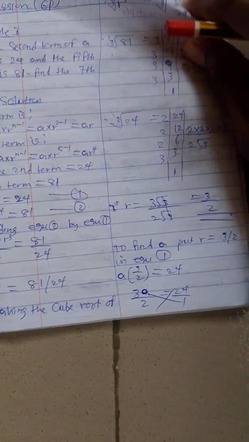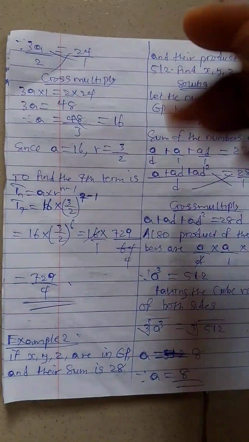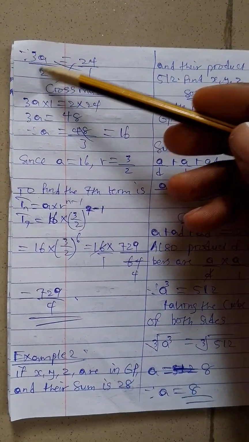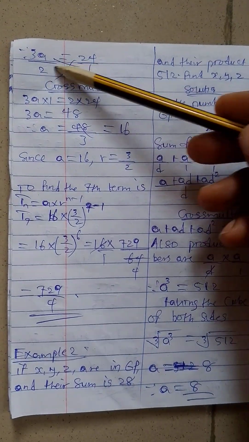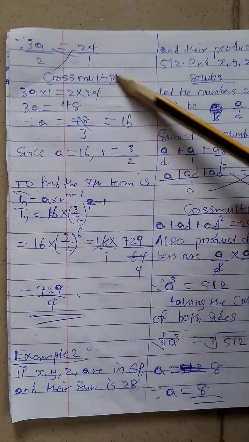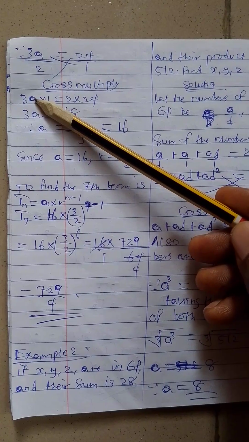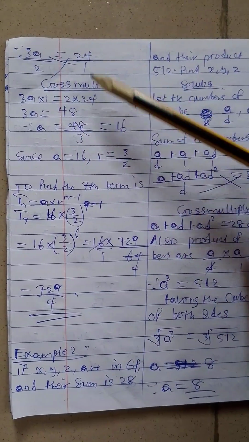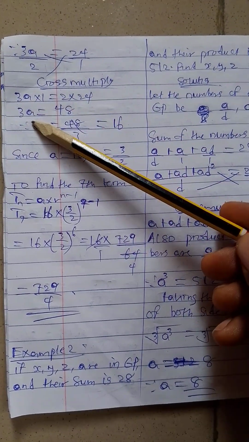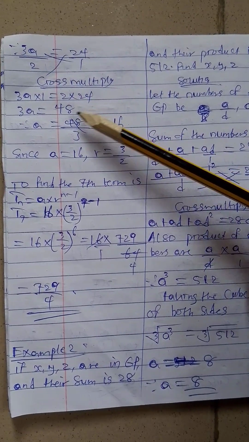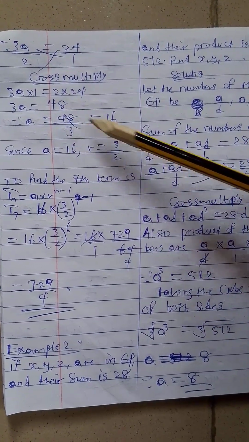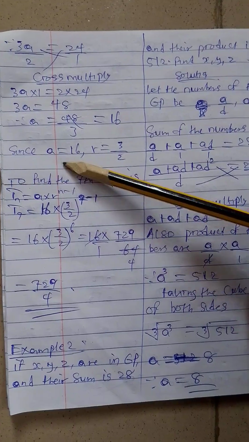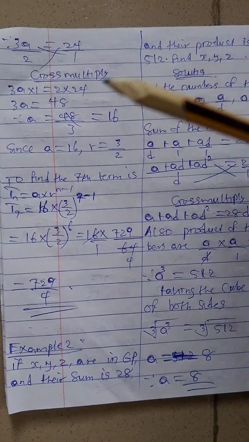So what's next? That becomes 3A over 2 is equal to 24. I cross multiply: 3A times 1 is 3A, equal to 2 times 24, which is 48. Now therefore A is equal to 48 over 3, which gives us 16. So A is 16 and R is equal to 3 over 2.